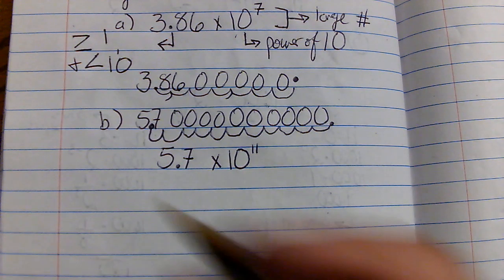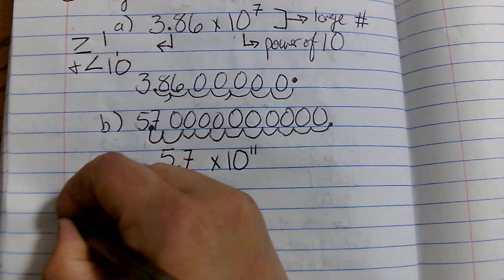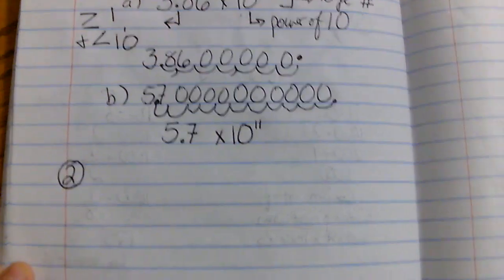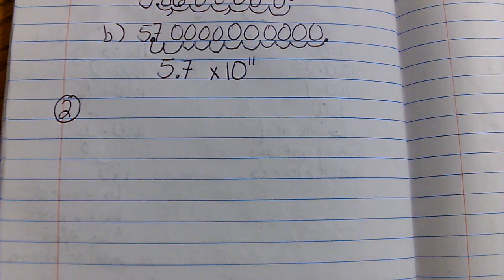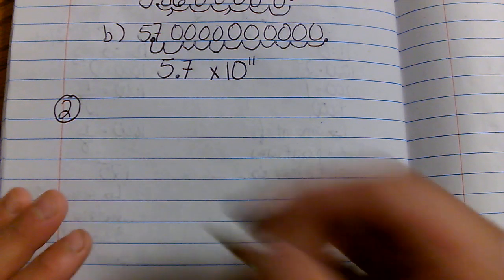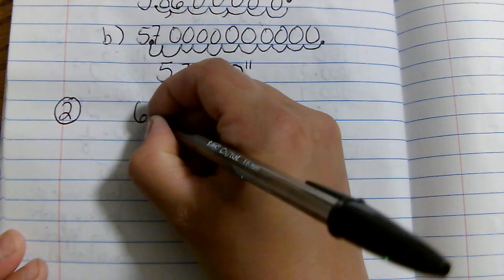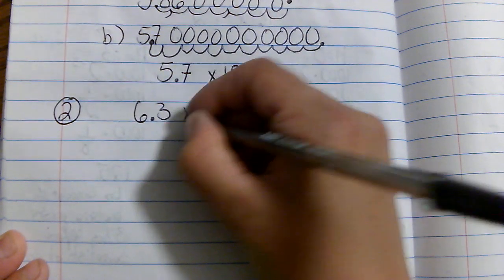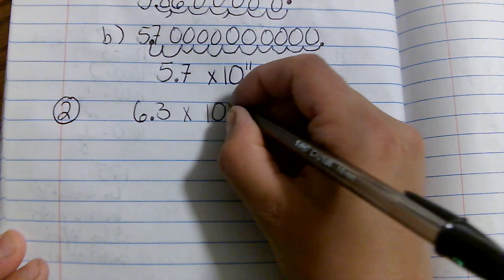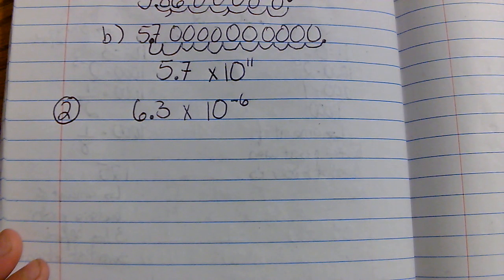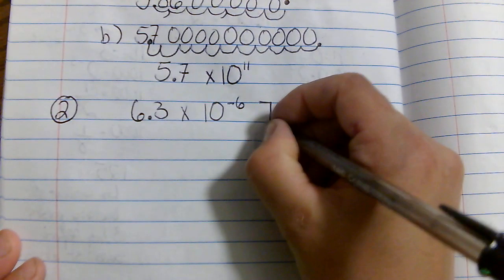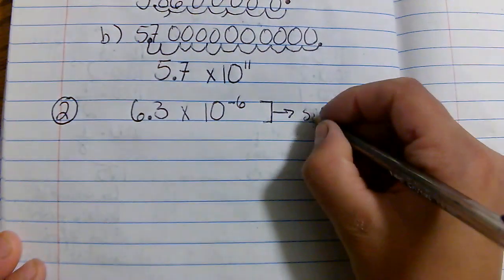Let's try one that's a really small number. Okay? All right, here we go. So let's say I had something like this. Okay. So 6.3 times 10 to the negative 6. This is a small number.